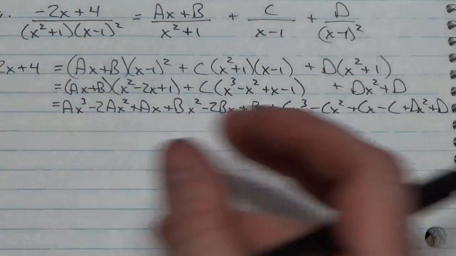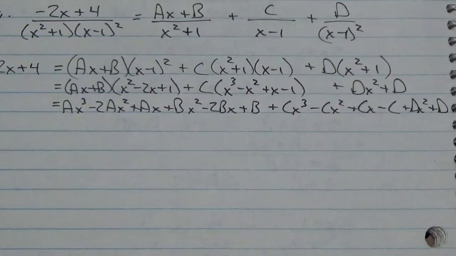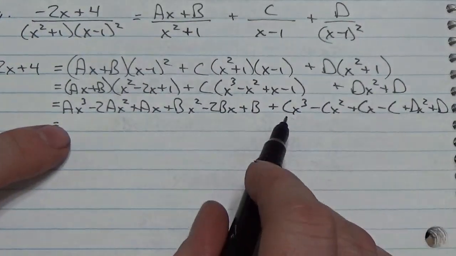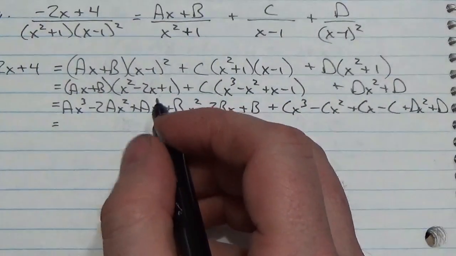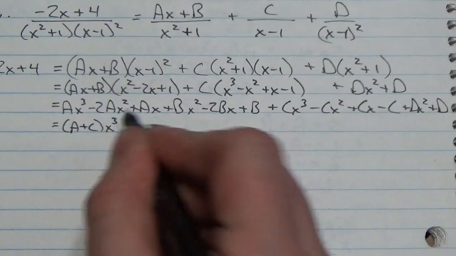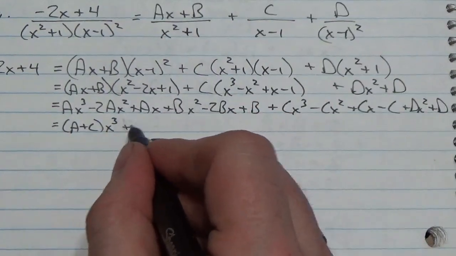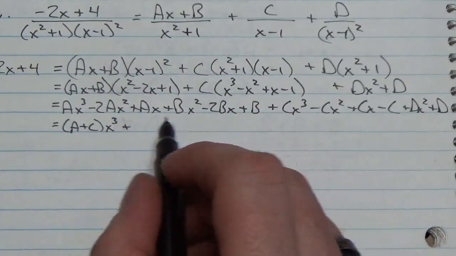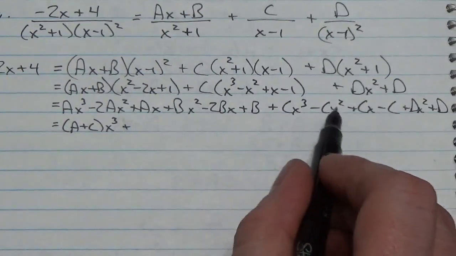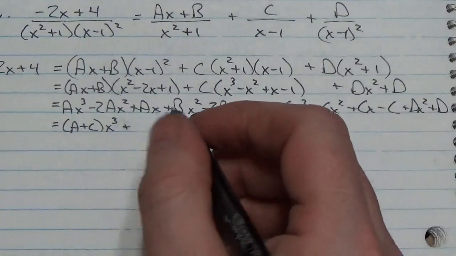But all I've done is expand that all out. Now what I've got to do is collect like terms. I've got these two cubic terms, so that's going to make life easy for me. So that's going to be a plus c x cubed. And then for my quadratic term, I've got a few here. I've got this negative 2a, this b, this negative c, and I've even got the d here.